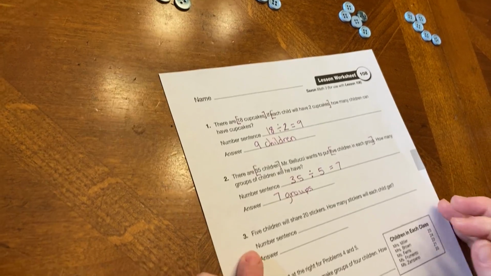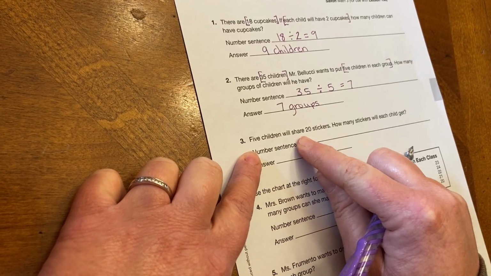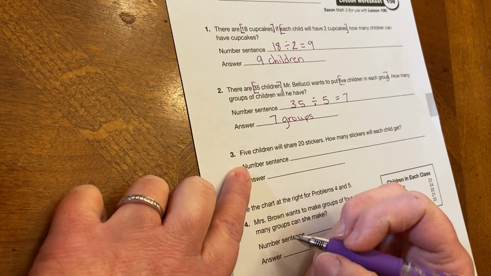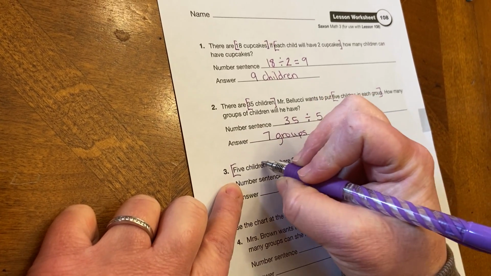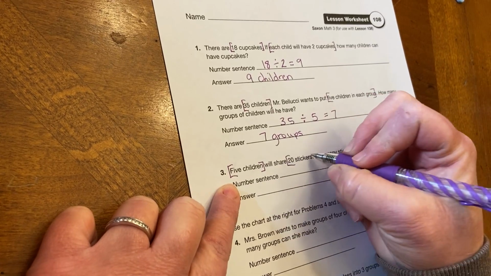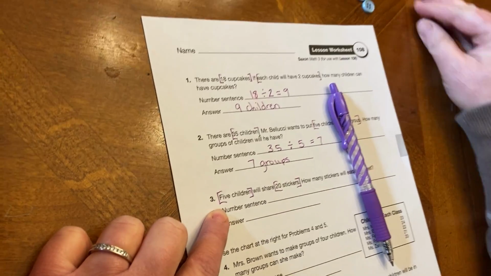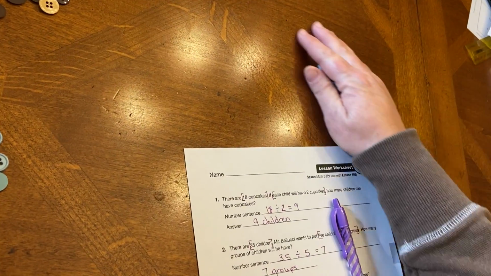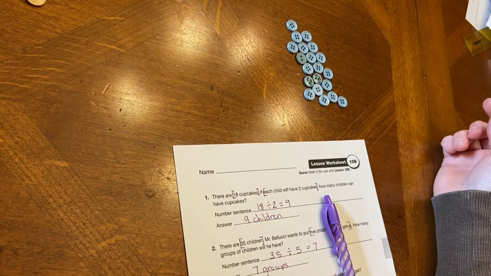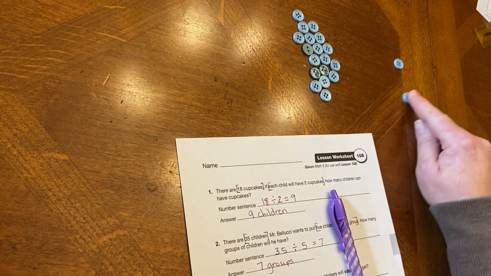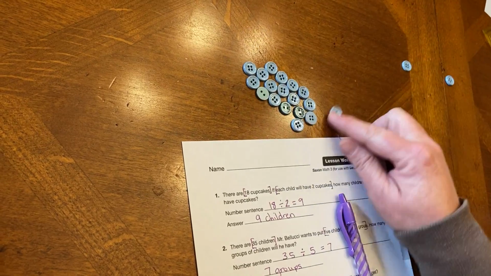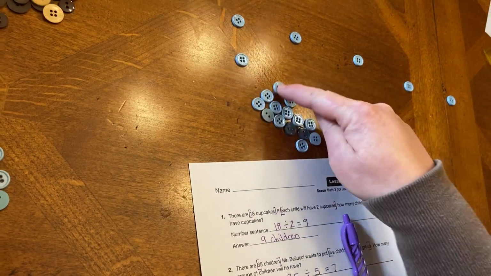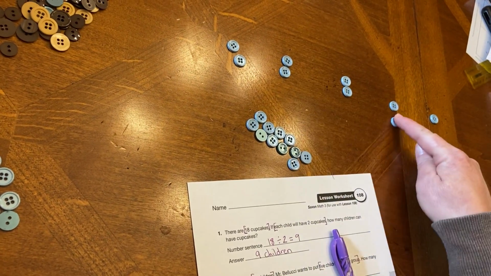Okay. On number 3, we have 5 children will share 20 stickers. How many stickers will each child get? Again, let's bracket our important information. We have 5 children and we have 20 stickers. Okay, so this was 5, 10, 15, 20. So I'm going to put these over here because I don't need them. And I have my 20 stickers, and now I have only 5 children. So I'm going to divide these evenly into 5 groups. So 1, 2, 3, 4, 5. And so now I'm just going to evenly pass out my stickers.